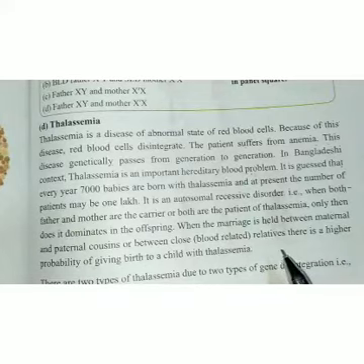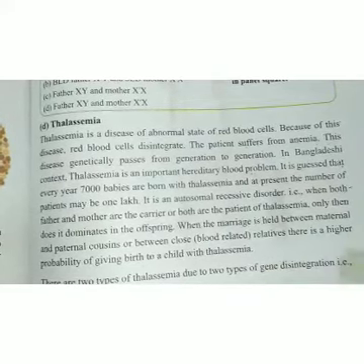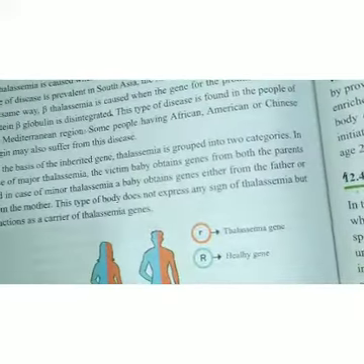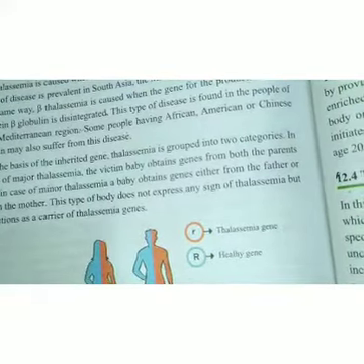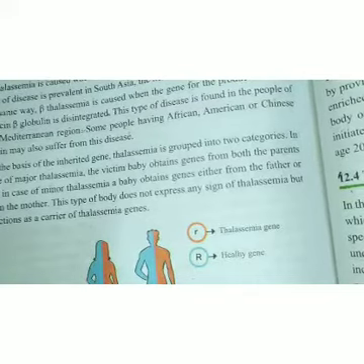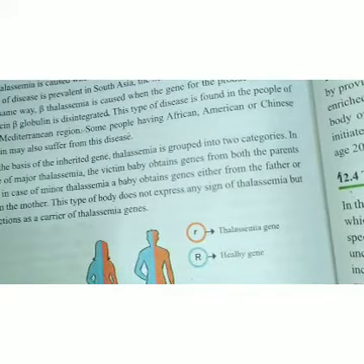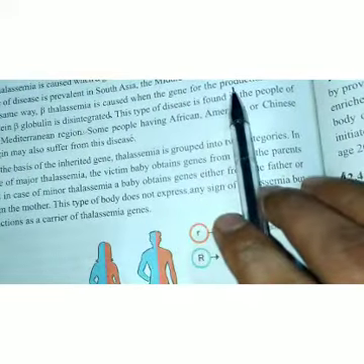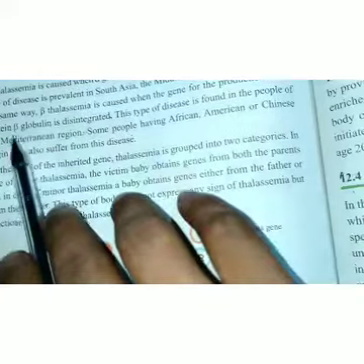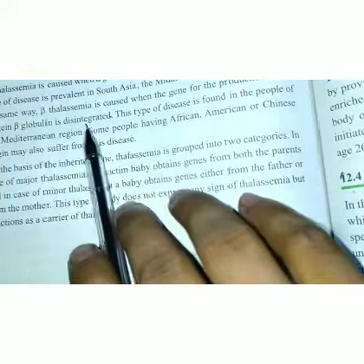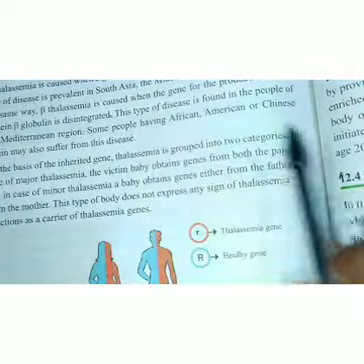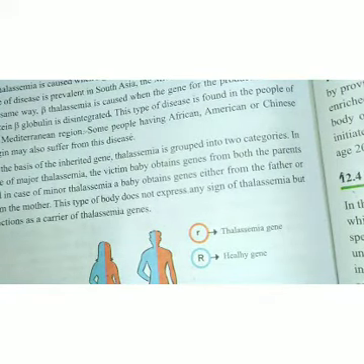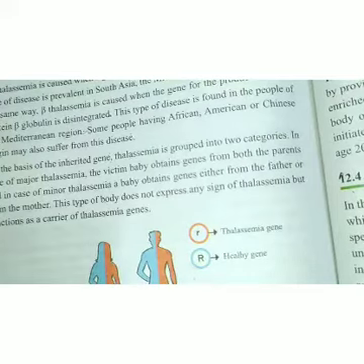Thalassemia has two types, alpha-thalassemia and beta-thalassemia. What is alpha-thalassemia? Alpha-thalassemia is caused when alpha-globin production is absent in the blood corpuscles, and beta-thalassemia is caused when the gene for the production of the protein beta-globin is disintegrated. This type of disease is found in the people of the Mediterranean region. This is thalassemia.